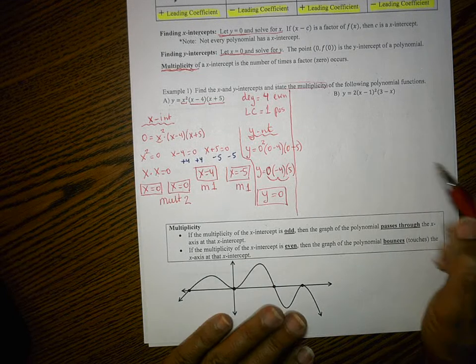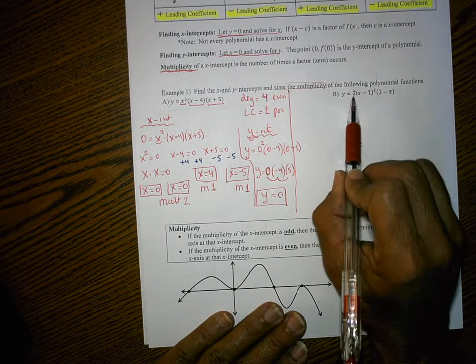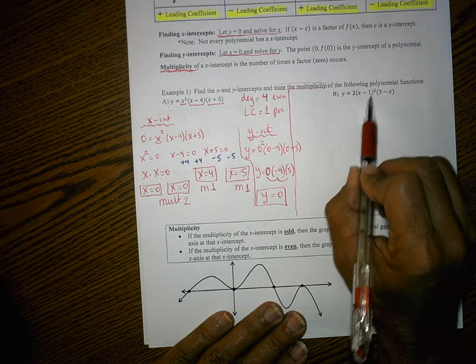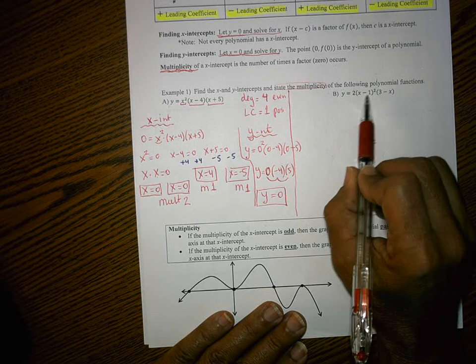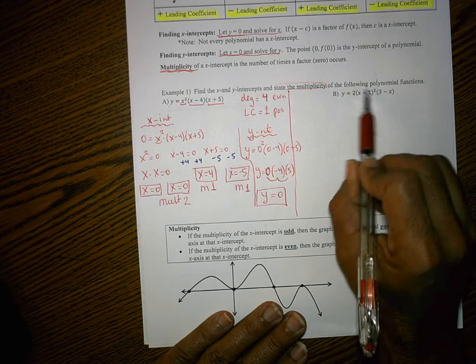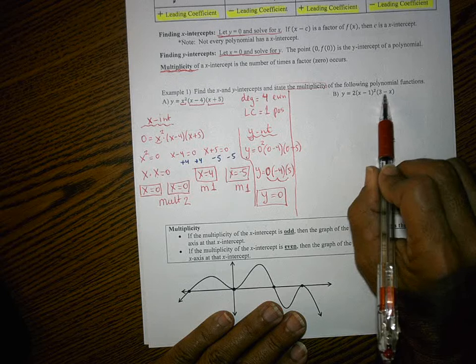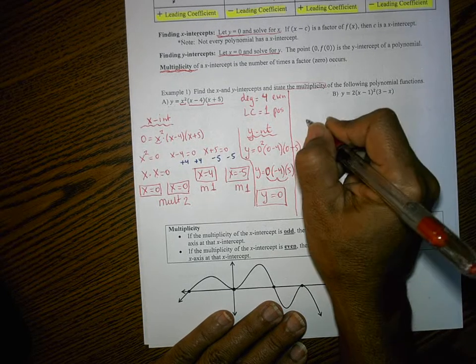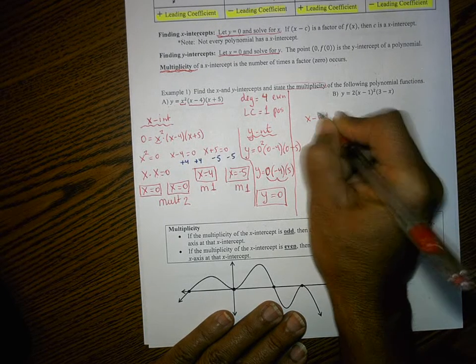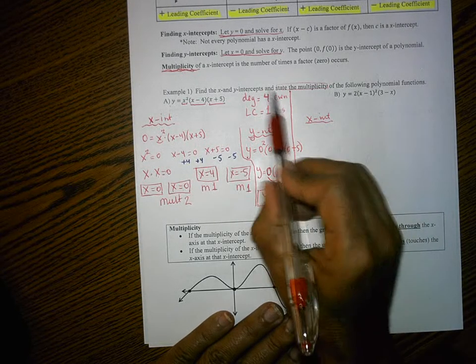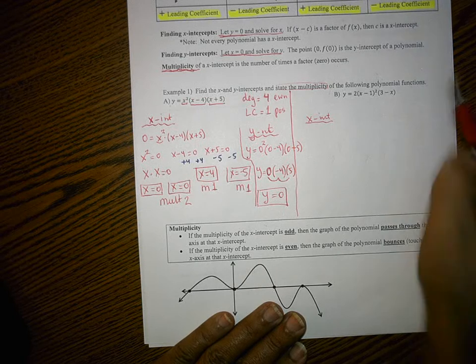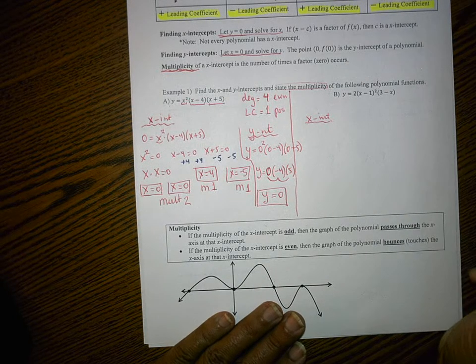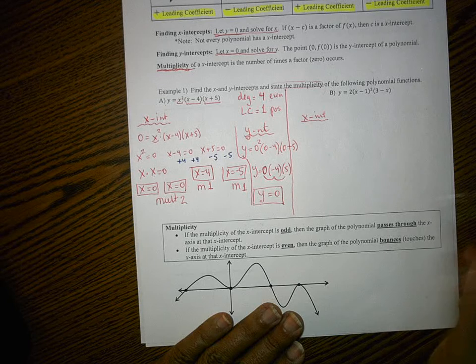Again, we have y equals 2 times the quantity x minus 1 squared. Anything squared, that tells me that happens twice, so I have 2 of these. And then I have a 3 minus x. Let's solve for the x-intercept first. Okay? I skipped this part over here, determining the degree, the leading coefficient. Maybe you want to do it on the side. Pause the video and do it by yourself. We will start doing it again the next page.